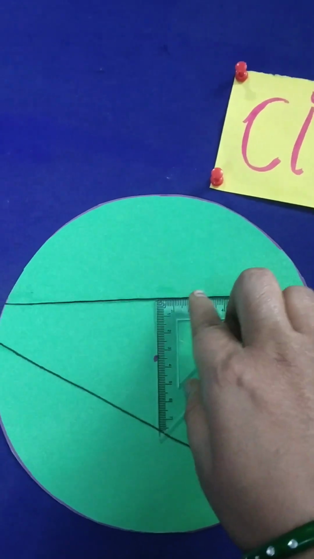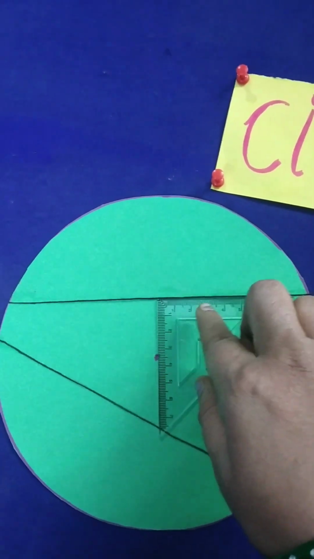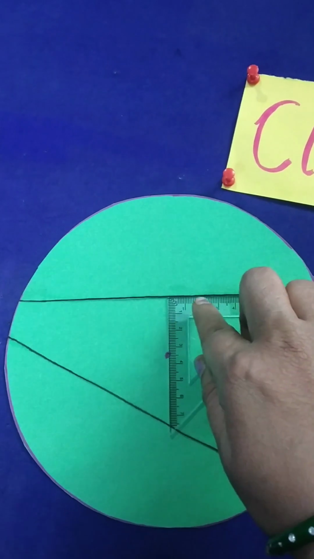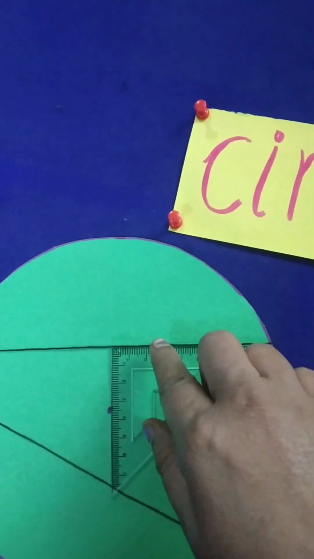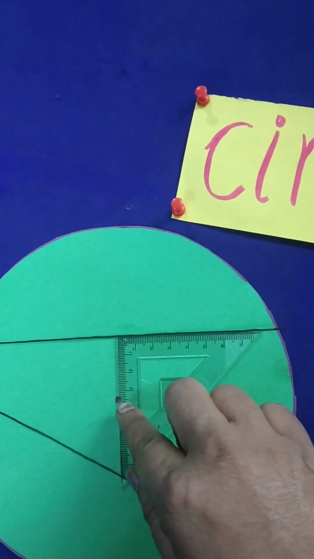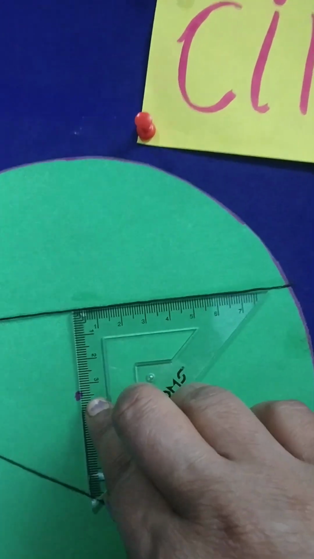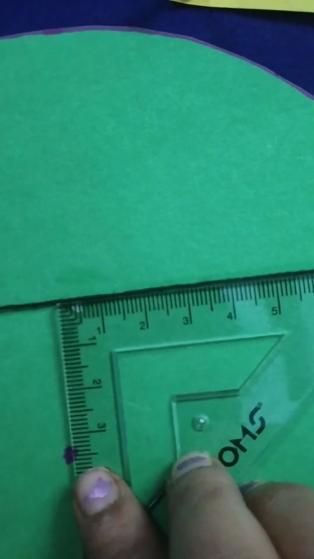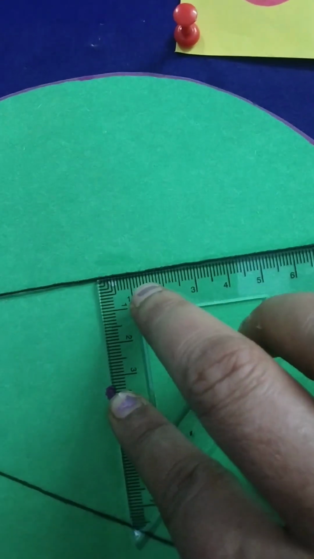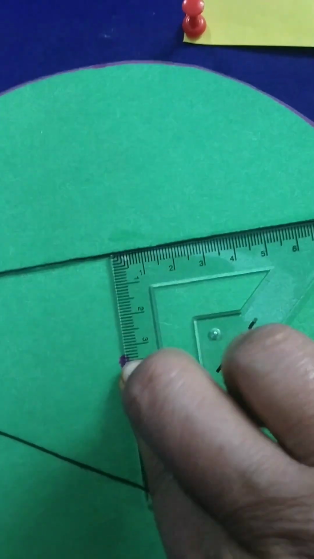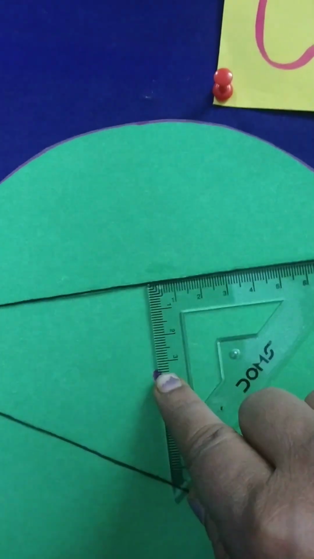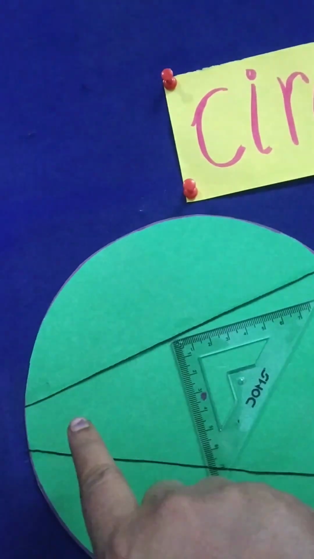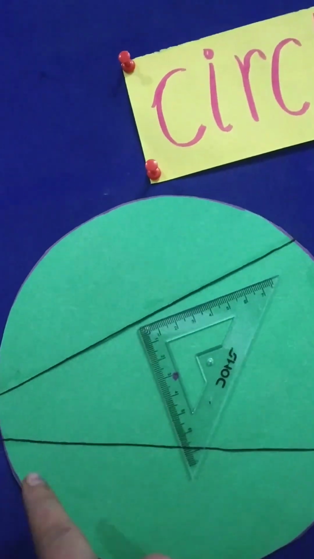This is the perpendicular line, as this is 90 degree here, you can see by the square set. From the center it is coming 3.5 centimeter. That means the length from 0 to this point is 3.5. So the distance of this chord from the center is 3.5. The same way we will do for this thread.